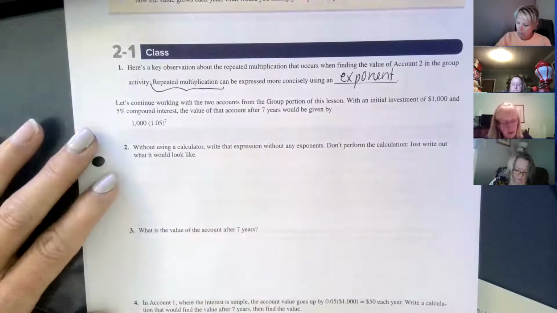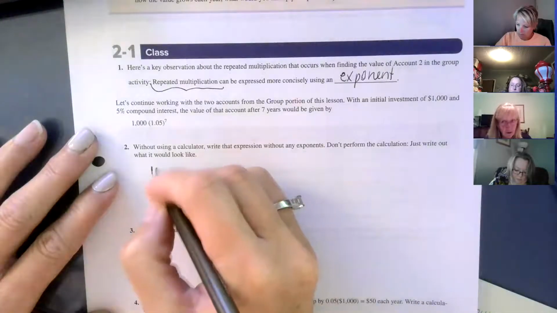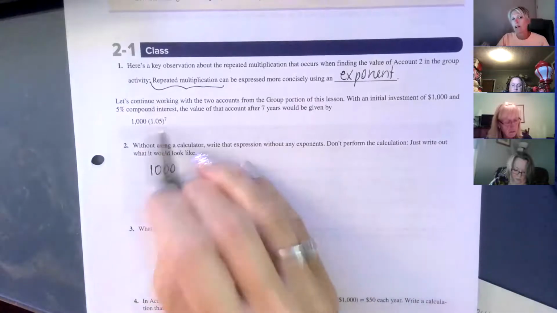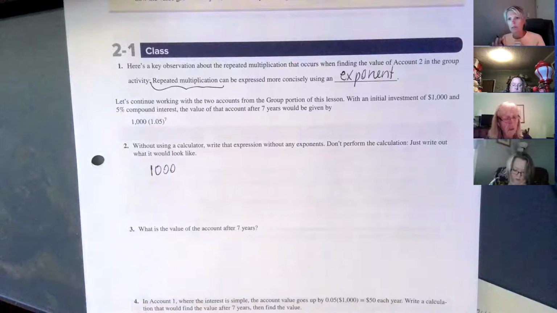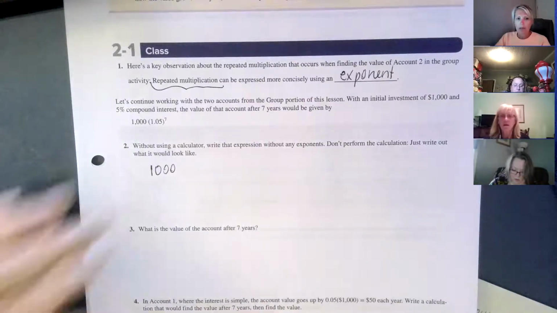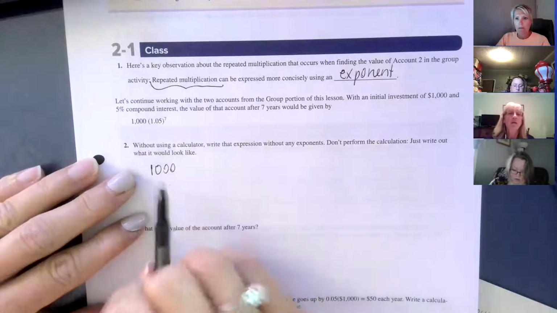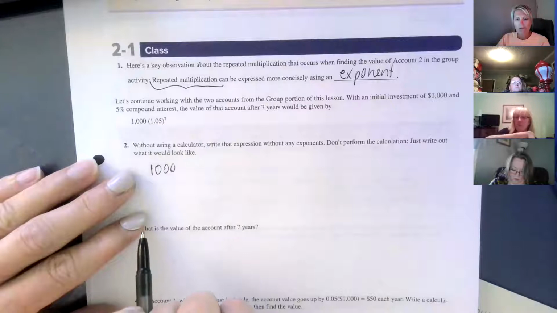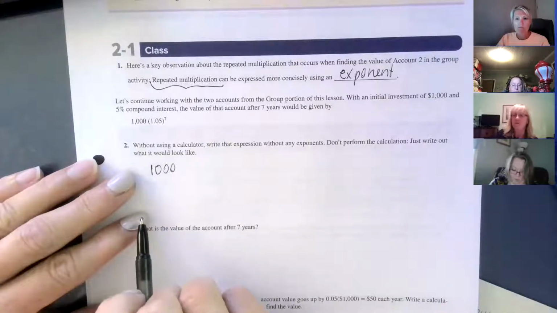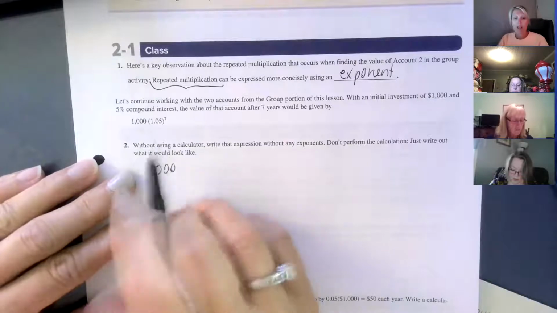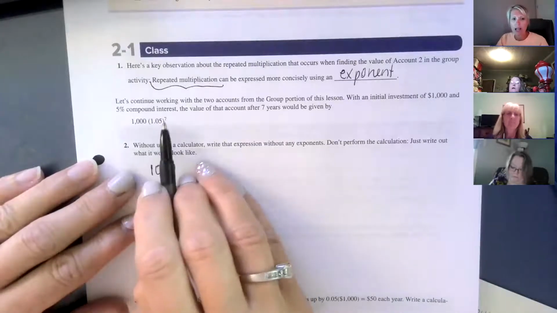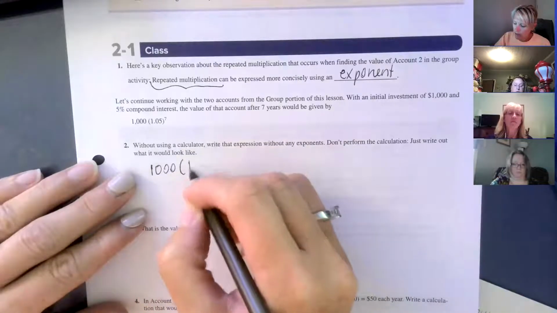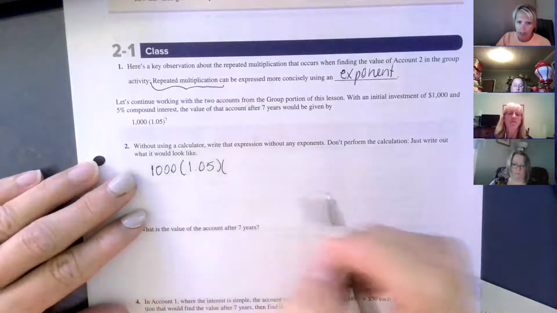Because it's multiplication, does this mean this is compound? Yep, this is basically our compound interest formula. I'm going to formalize it with symbols in a minute. Just trying to remember, the simple was addition and the multiplication was the compound, correct? Yep. And instead of writing it with this exponent of 7, we want to write out what that would look like. So we've got 1,000 times 1.05, right?